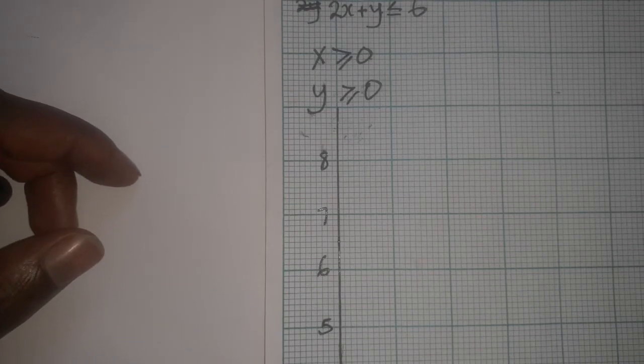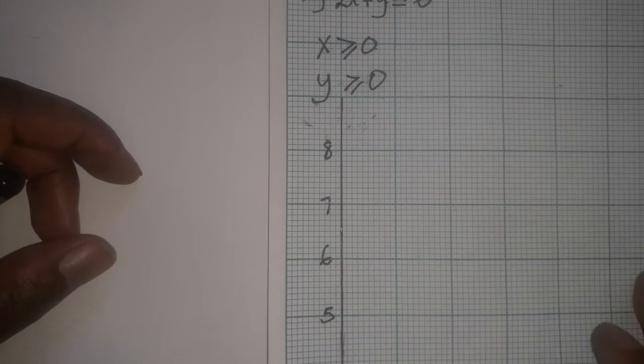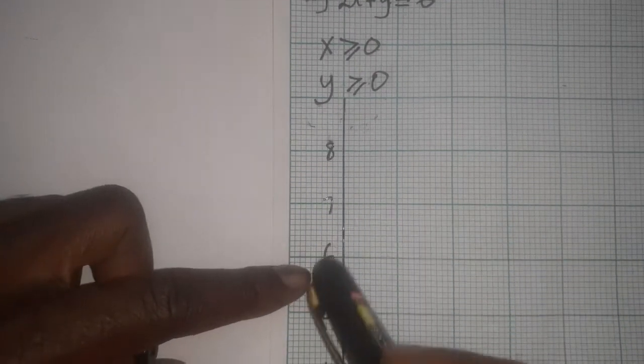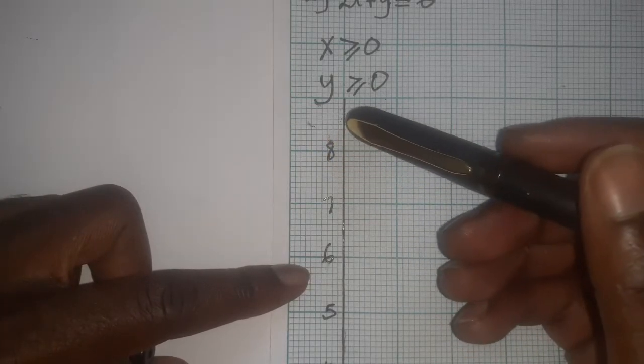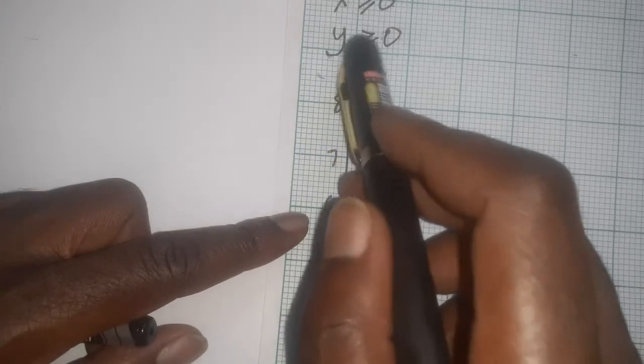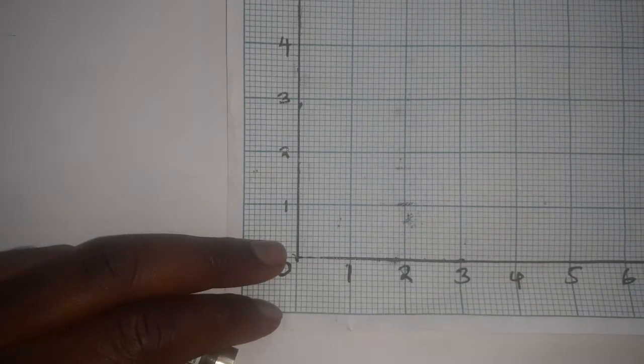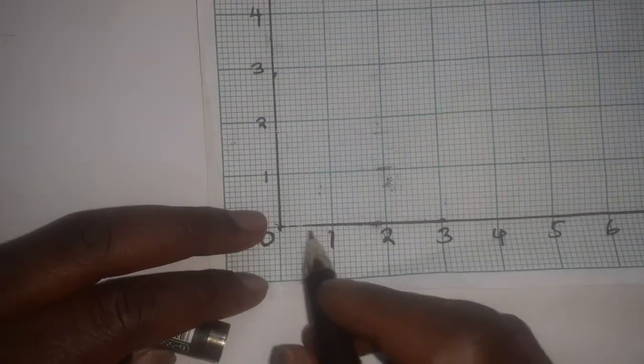We get the first one. This is in terms of an equation, y is equal to 0. It is this point here, y is equal to 0 along the x-axis.